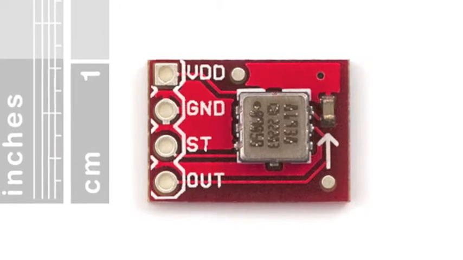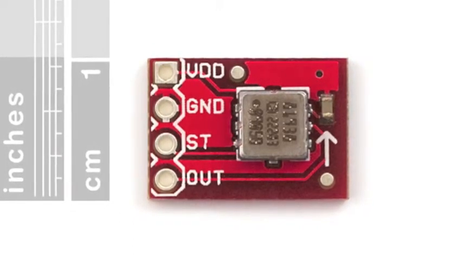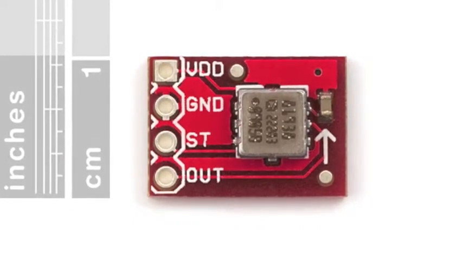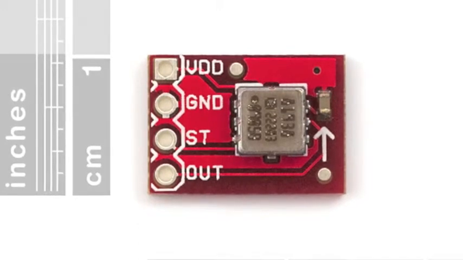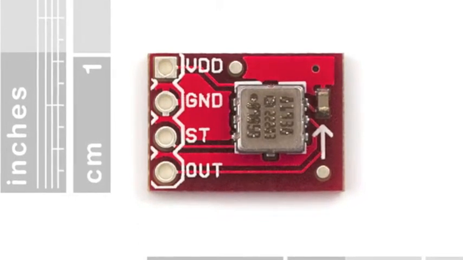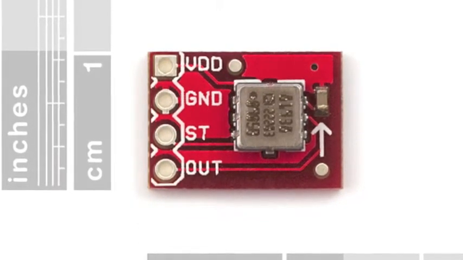The breakout board on which the accelerometer is mounted essentially replaces the breadboard circuit that you see in your assignment. This allows for direct connection between the accelerometer and the Arduino.